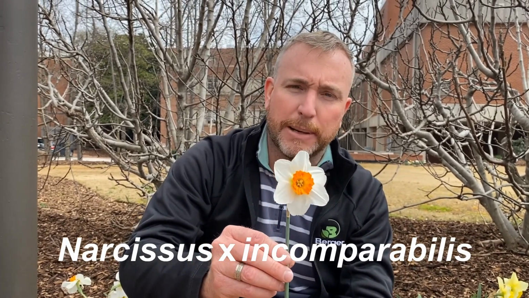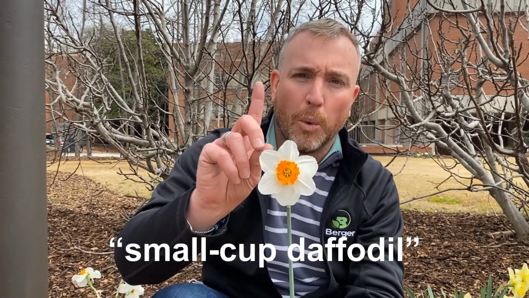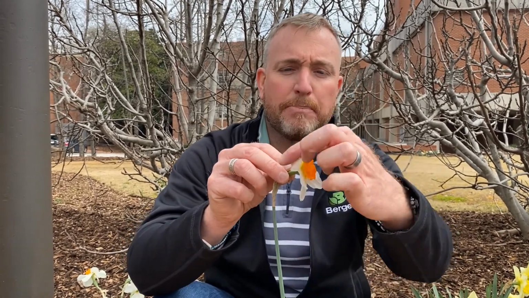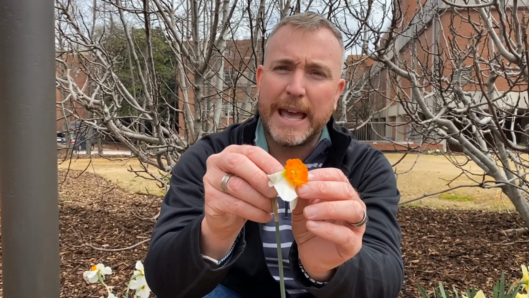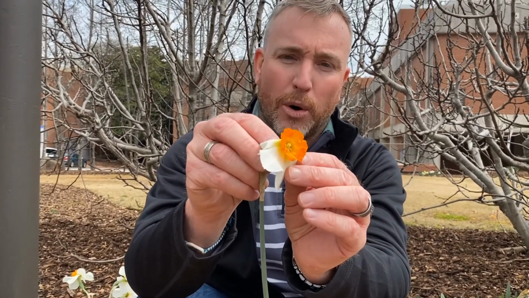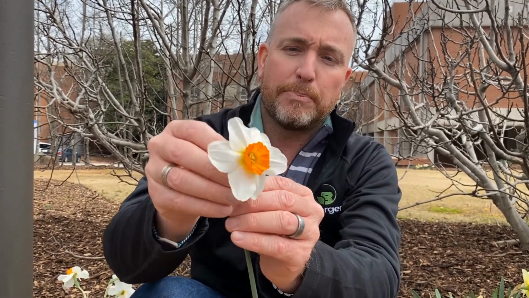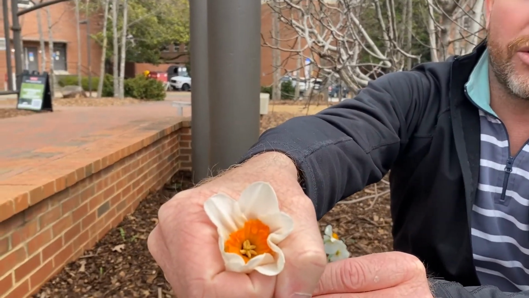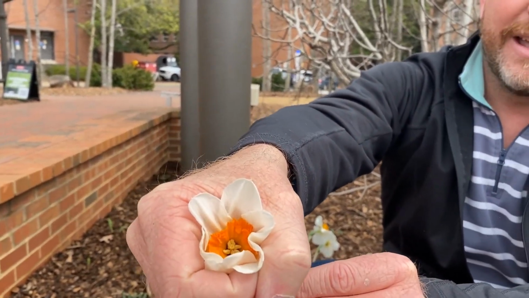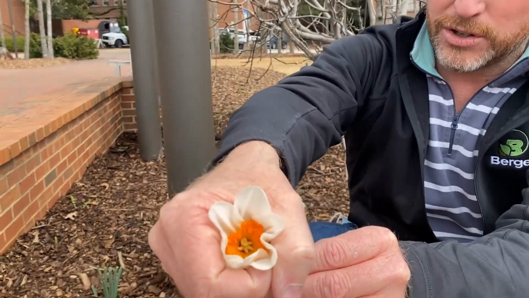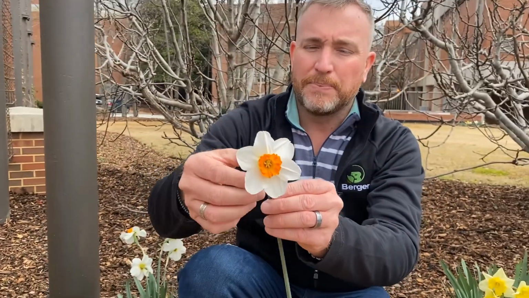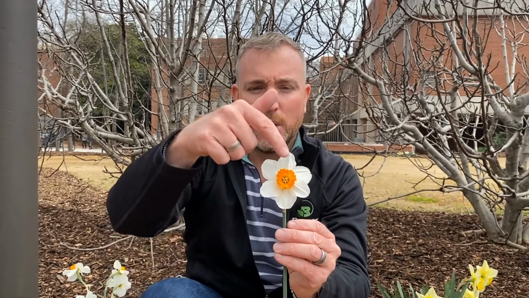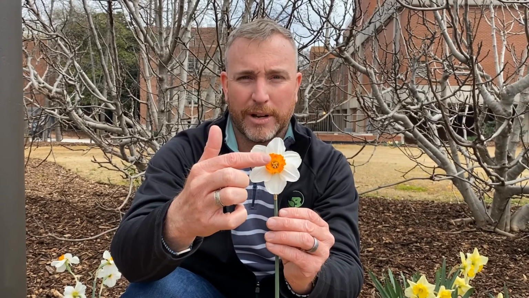Narcissus incomparabilis, small cup daffodil, 1 flower per stalk. The perianth is white. The inner short corona is going to be a really, really dark, deep orange. All right. Now, when I fold the perianth over, look at the contrast of that very short corona versus the long perianth. Different than Narcissus pseudonarcissus. Okay. So, Narcissus incomparabilis, white on the outside, short, dark orange cup or corona.